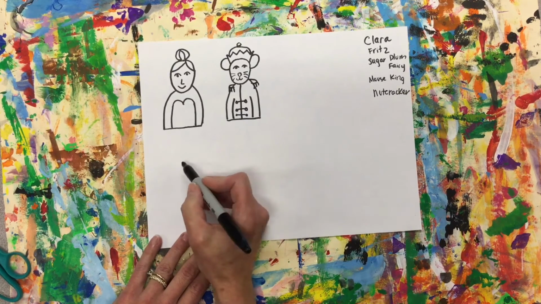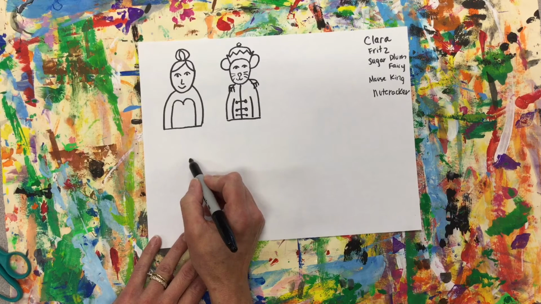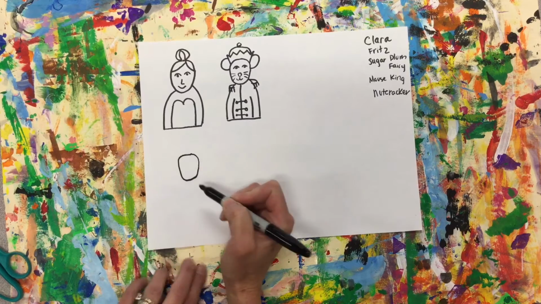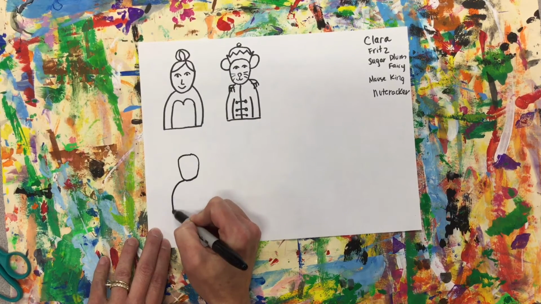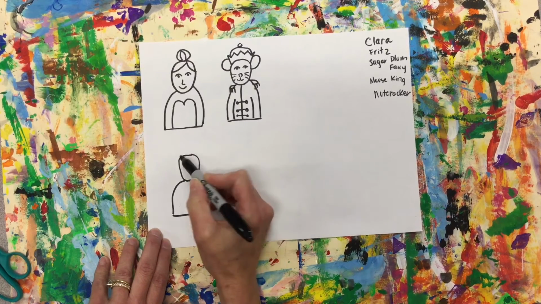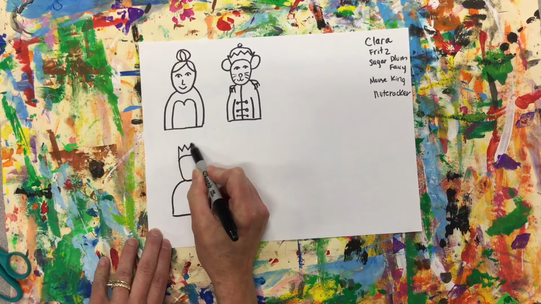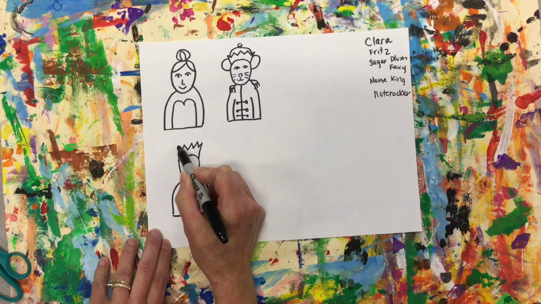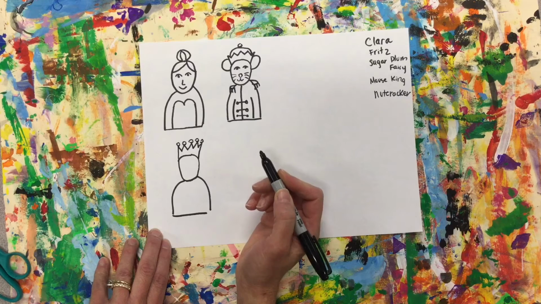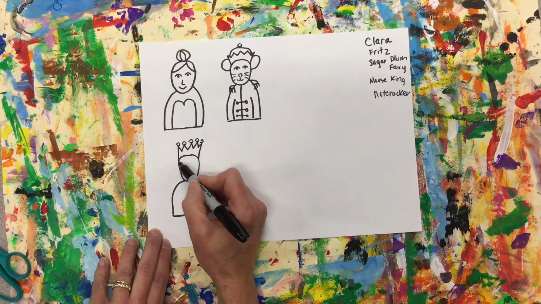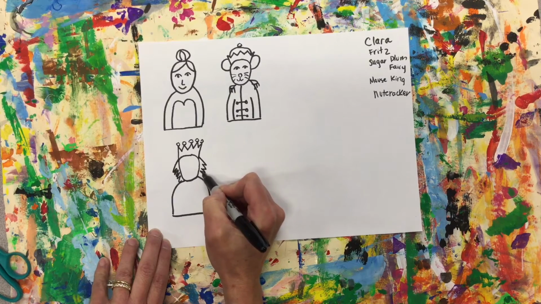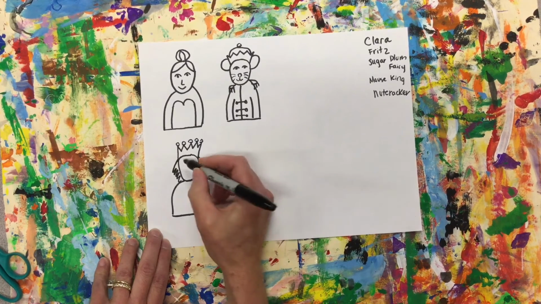Let's go down and try to do the Nutcracker. Oval, shoulder, shoulder. I'm going to give him a crown as well. Maybe I go ahead and put some gems on the top. Now our hair, usually they have this fluffy hair, so I'm going to come down and do a couple zigzag lines.